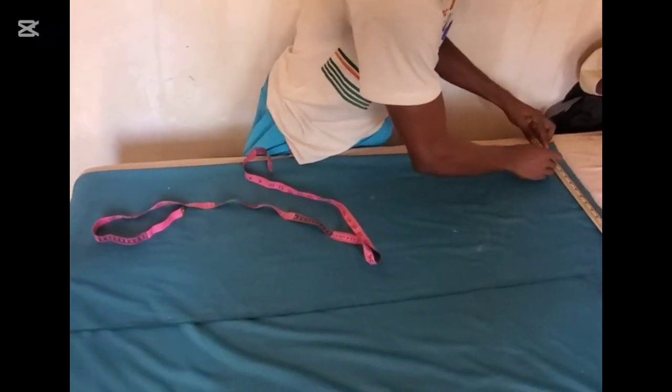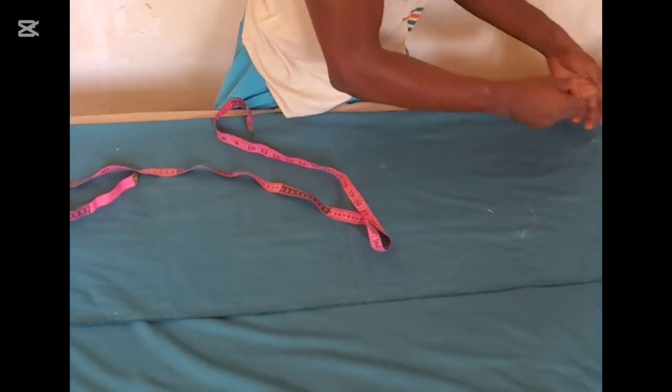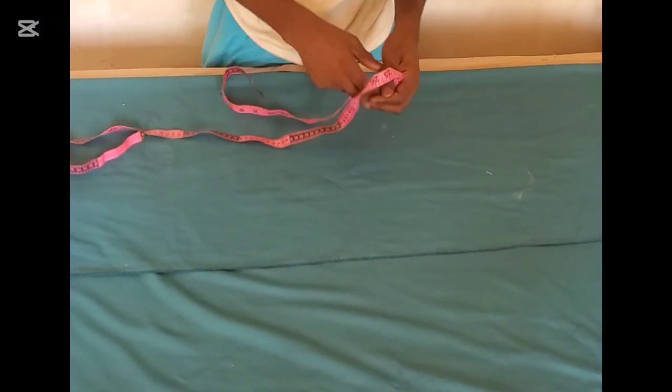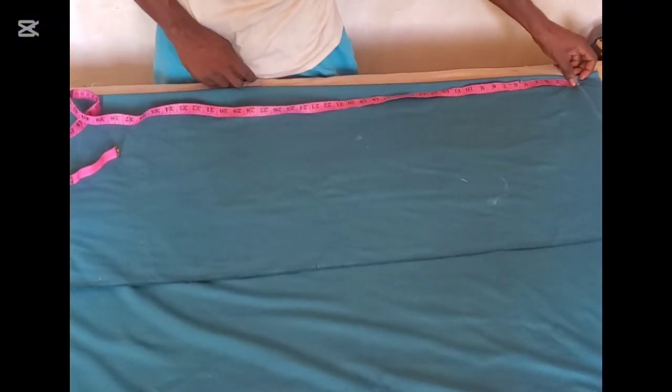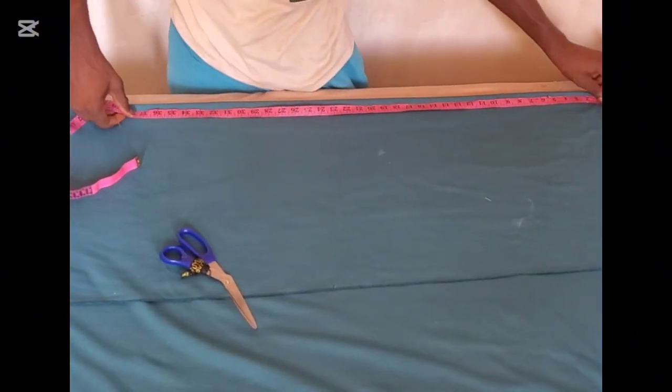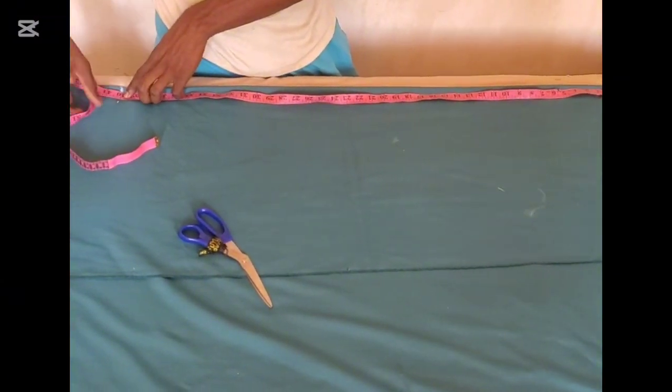Today I'll be teaching you guys how to draft a caftan. The first step is to add your 2 inches allowance for your hem allowance, and then from there you now take the measurement. That's the length of the caftan. The length of this caftan is 38, so you mark your 38.